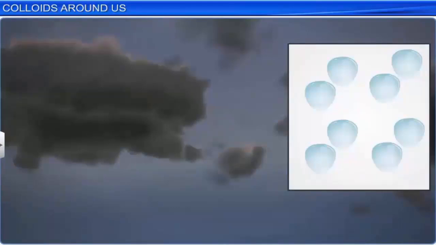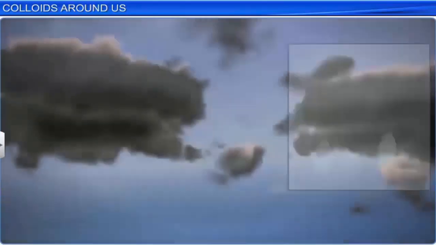Due to condensation in the upper atmosphere, the colloidal droplets of water grow bigger and bigger in size till they come down in the form of rain.